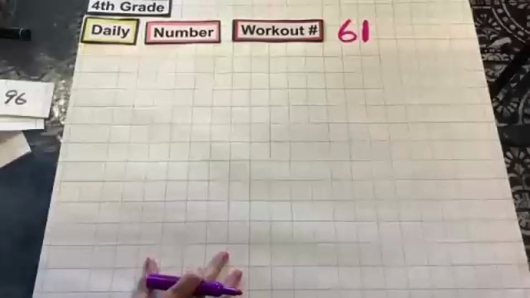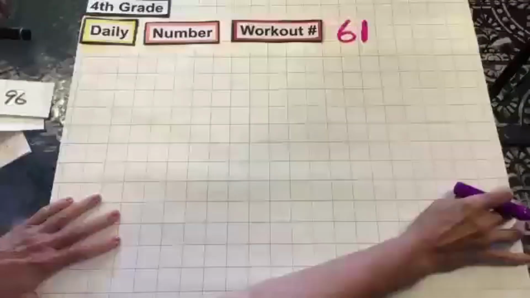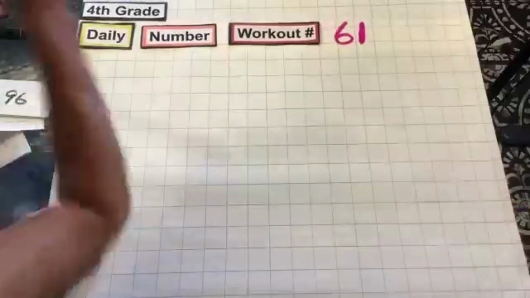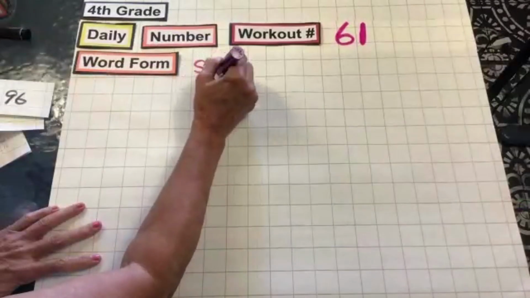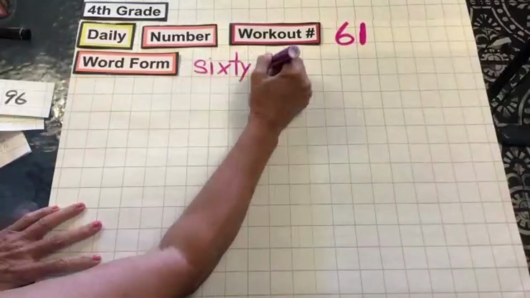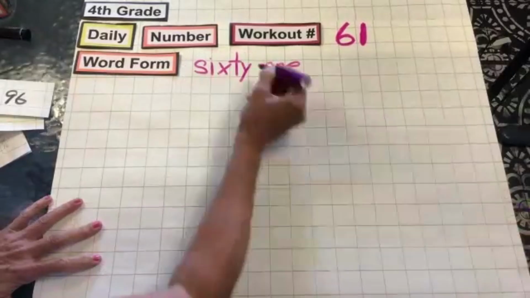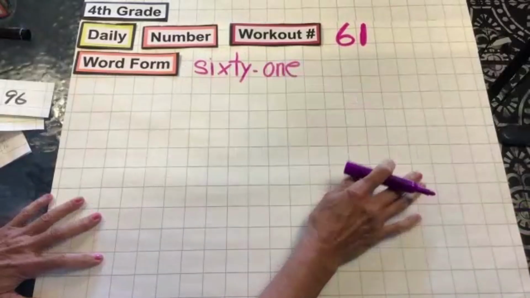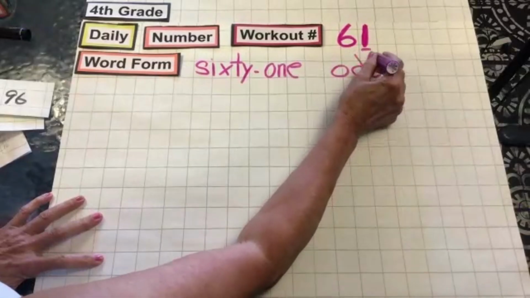Welcome to the daily number workout for fourth grade. We are on the number 61. So let's get started with our word form. Sixty-one, S-I-X-T-Y, 1. And remember, there are two words, and sometimes there could be a hyphen in between them. Because it ends with a 1, this is an odd number.